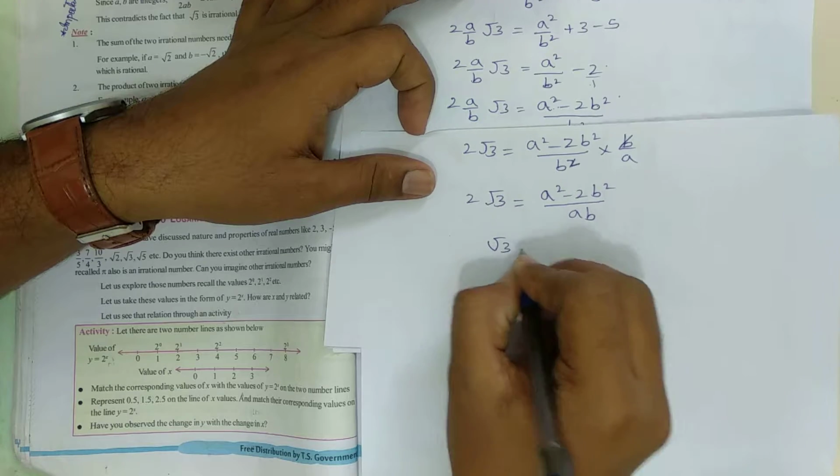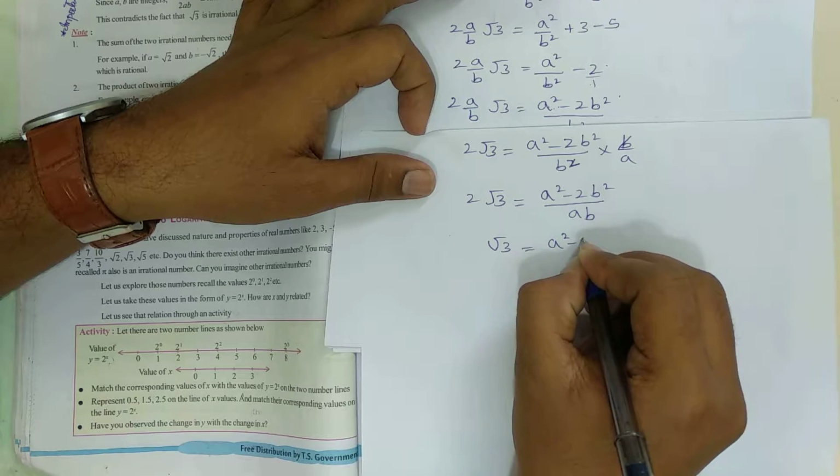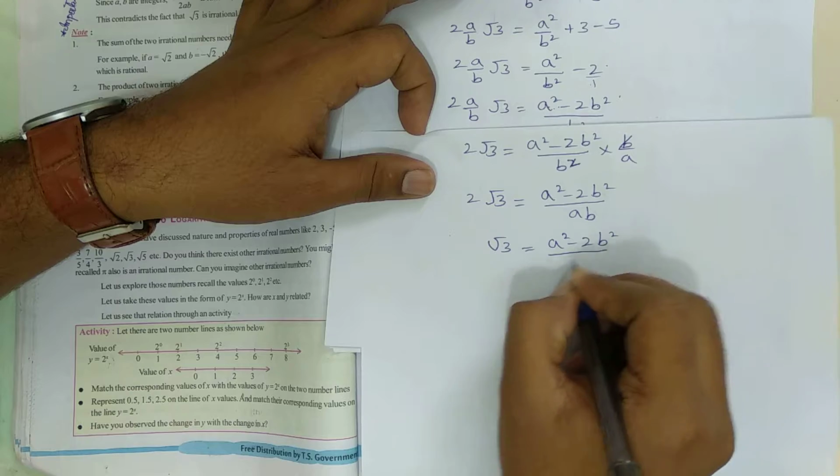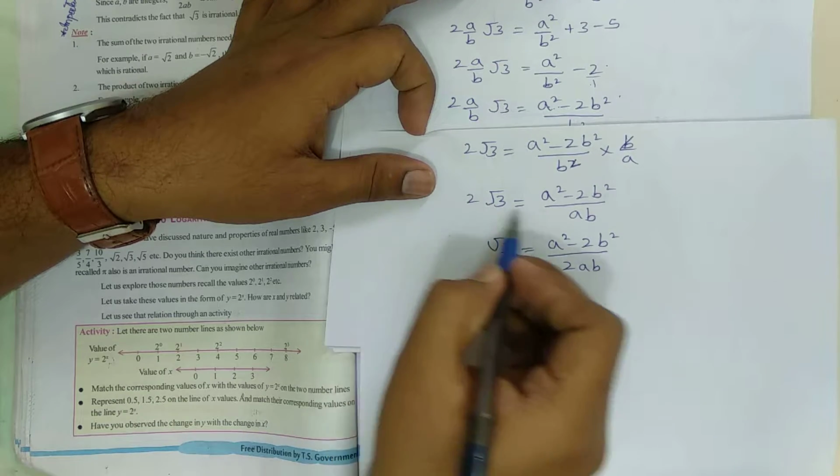So √3 is equals to (a² − 2b²)/2ab, because this 2 I have sent to this side.